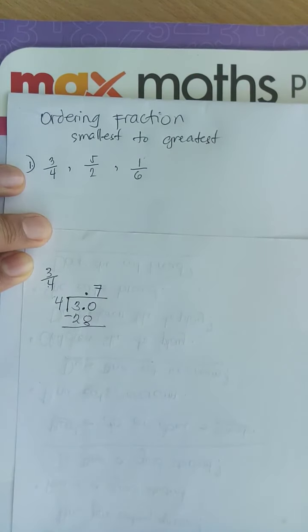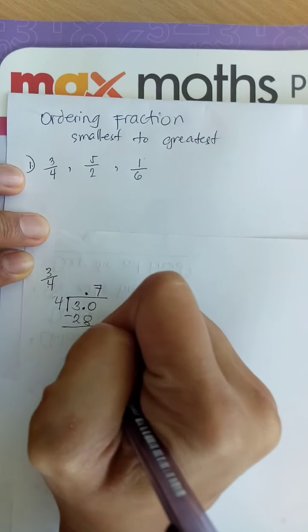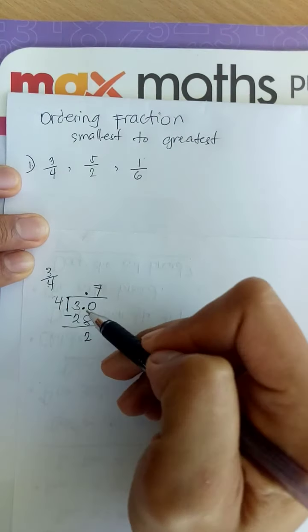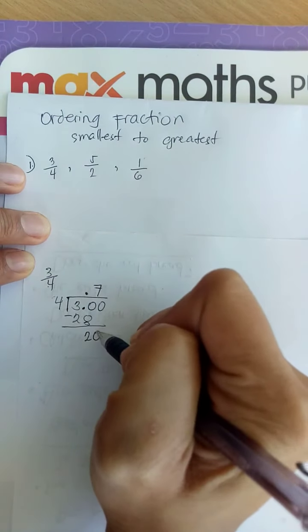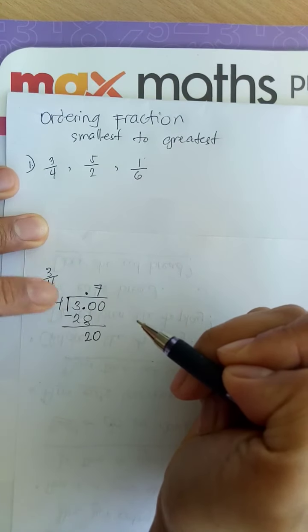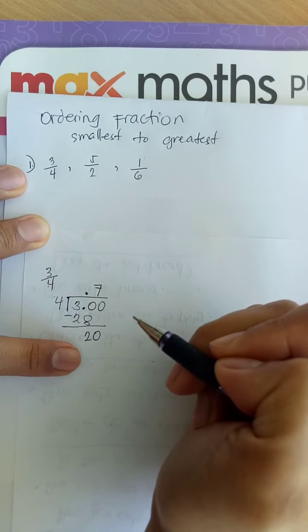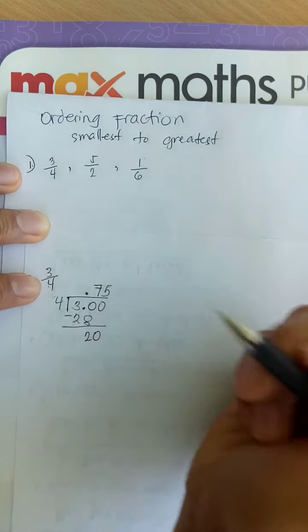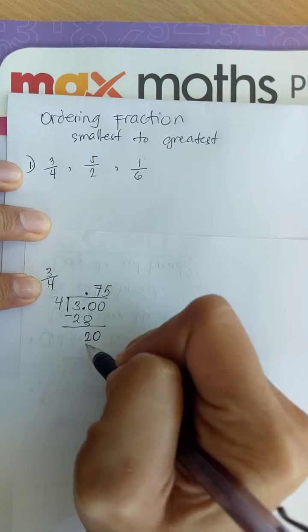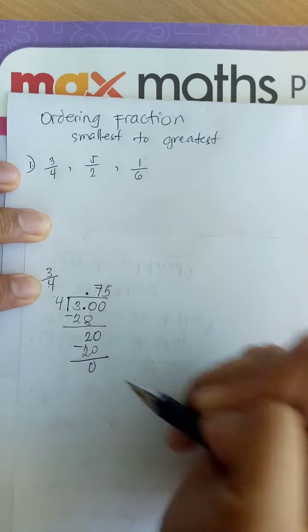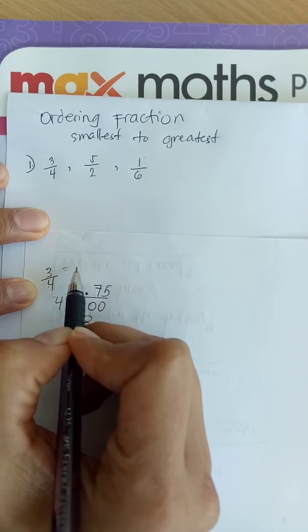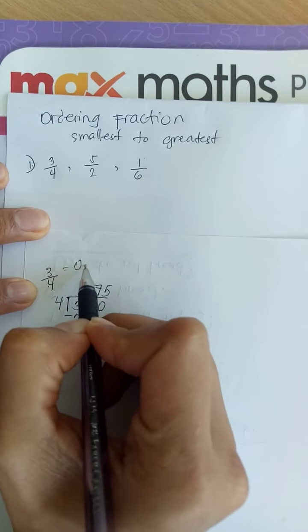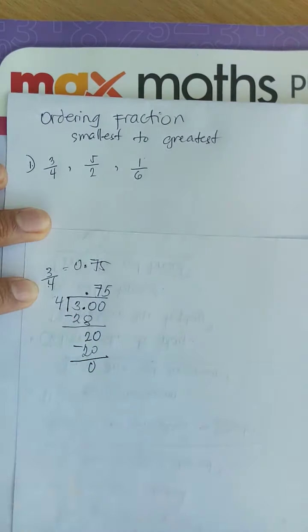30 minus 28 equals 20. Since we already have a decimal point here, you just add 0 and bring down 0. Now we have 20. How many 4s are inside 20? There's 5, so you write 5 there. 5 times 4 is 20. Take away, now 0. Therefore, 3/4 is equivalent to 0.75.